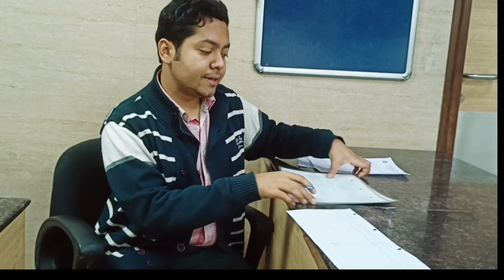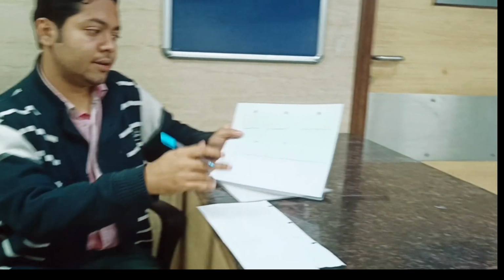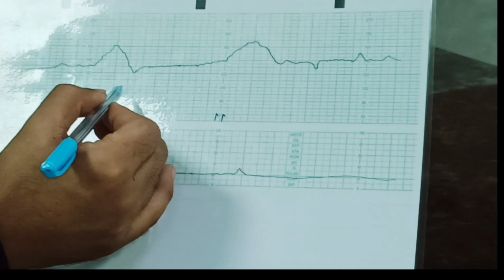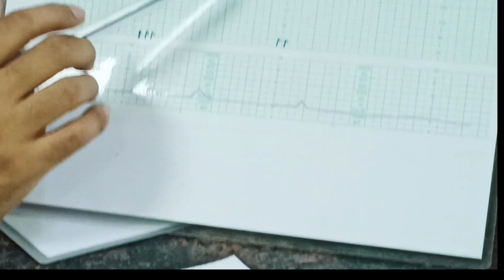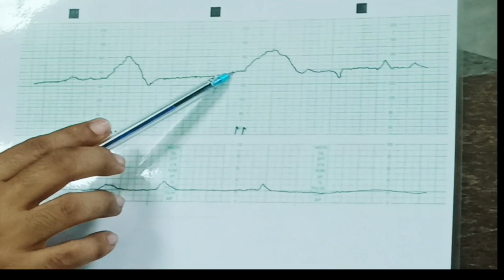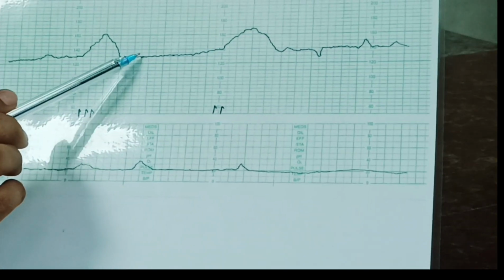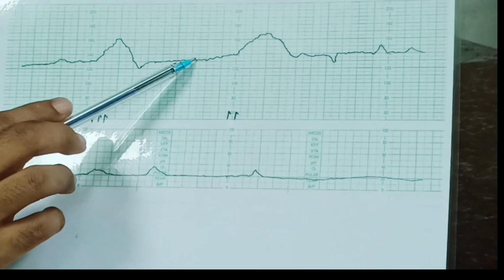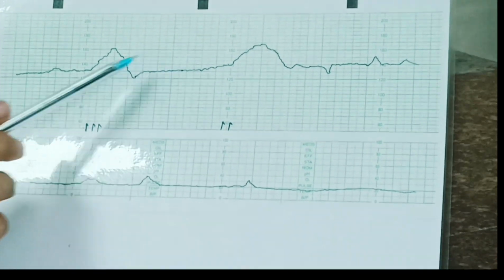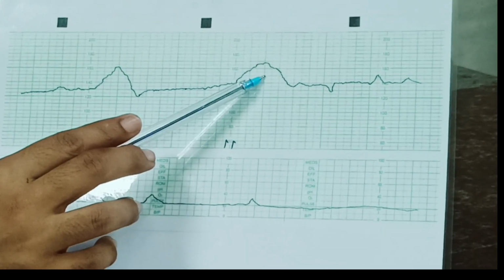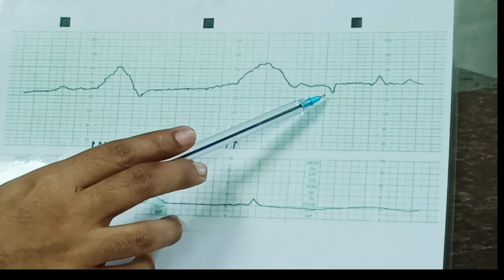So now let us check the traces which you get. Let us be more vigilant upon the traces. When you get this type of trace in the exam, you say this is a cardiotocogram showing a baseline fetal heart rate of 140 beats per minute. There is a bit reduced variability of around 5 or less than 5 beats per minute. There are 2 obvious accelerations and there are no obvious decelerations.